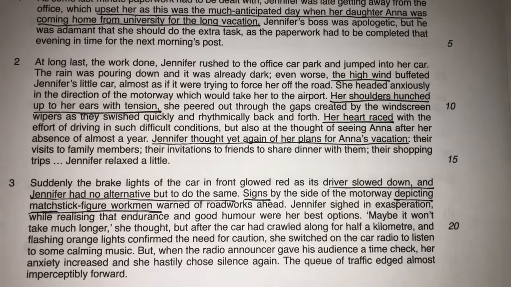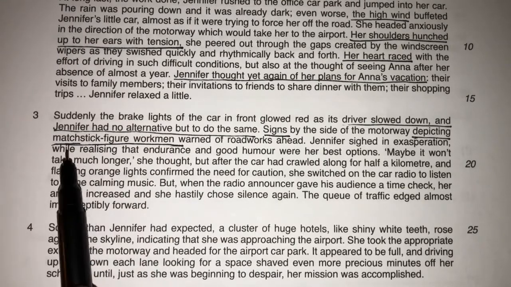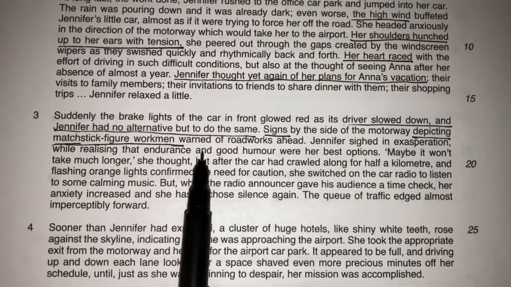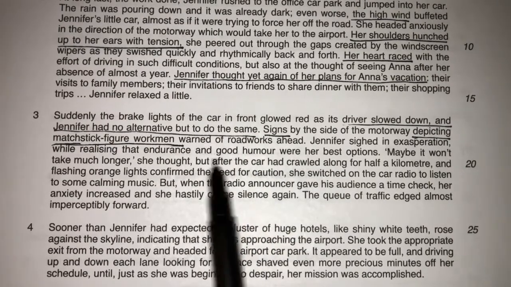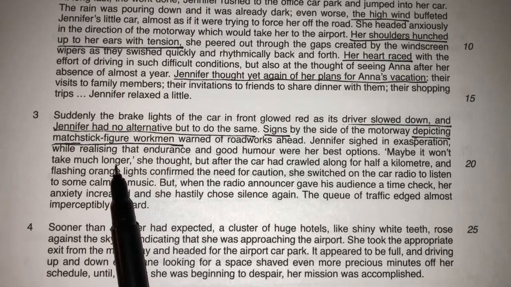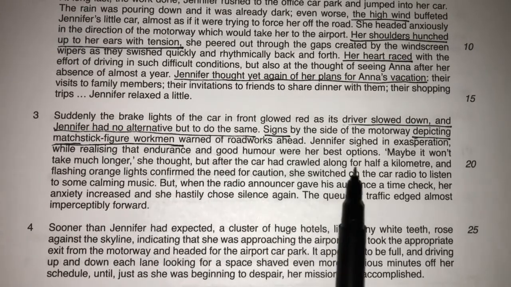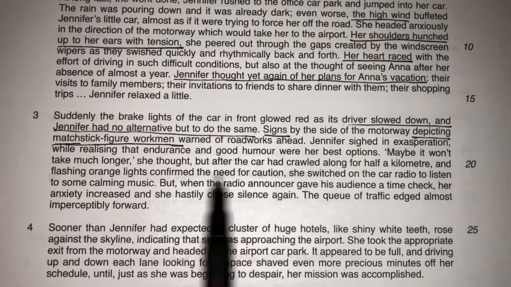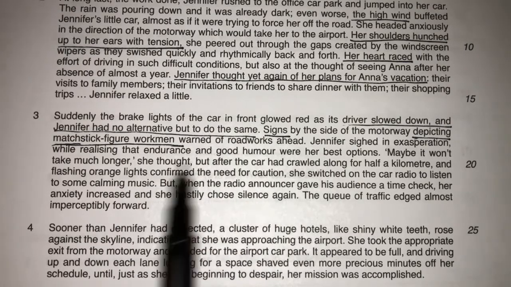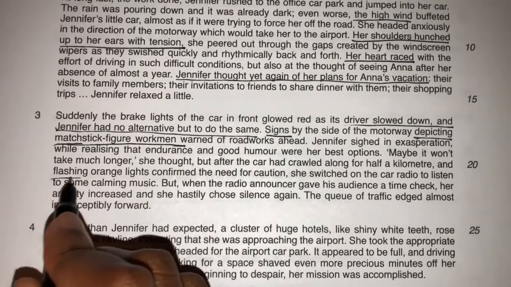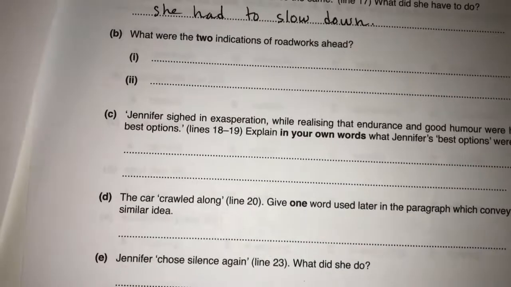Okay, I see. So first thing she saw is the sign of the workman, right? The matchstick figure workman that said that there's roadworks ahead. And then she decided to take it with humor. And then she thought everything would be okay. But then half a kilometer later, there's flashing orange lights confirming the need for caution. Okay. And when there's a need for caution, it means you still have construction.